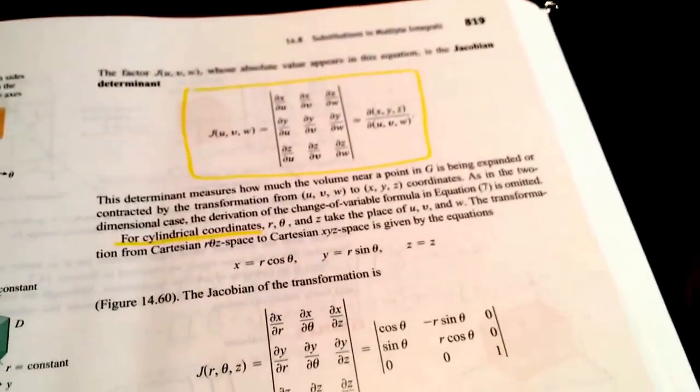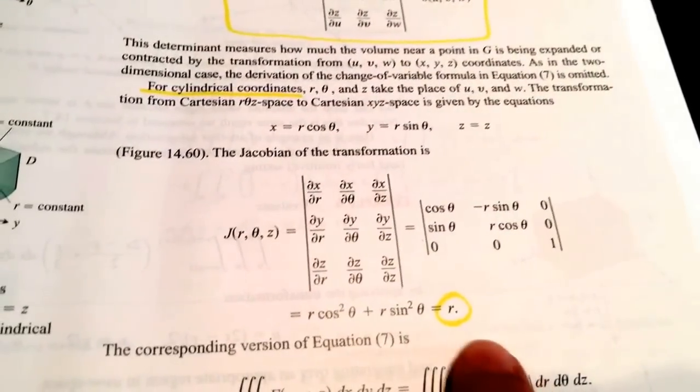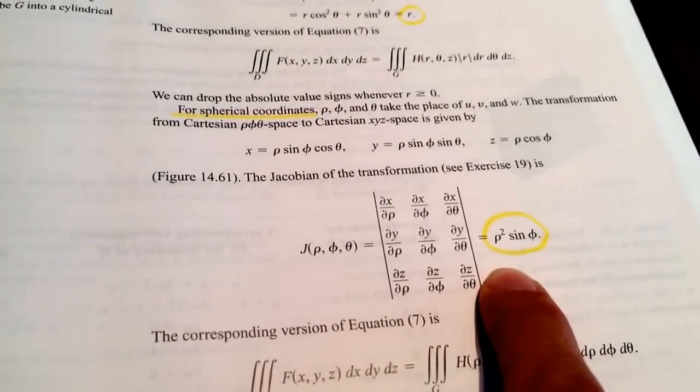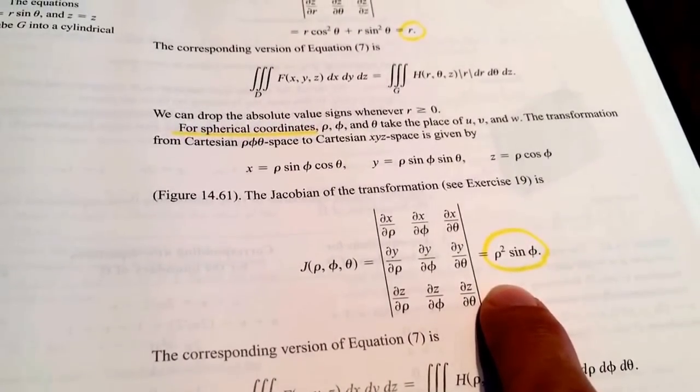I'm going to skip ahead and show you something interesting while we're talking about this. They have on page 819, this is 3 dimensions, we'll get to that in a second, but notice on this page they show you how the extra piece pops up for the r in cylindrical, and how the extra piece pops up for the rho squared sine phi in spherical.